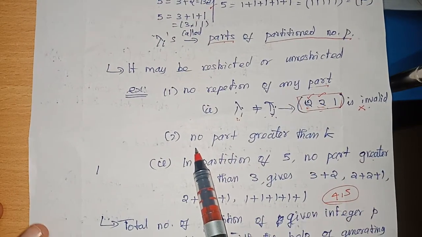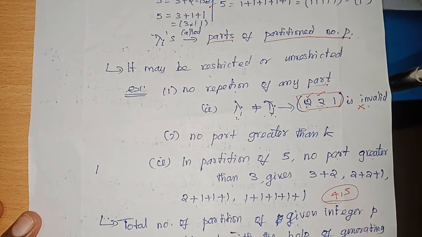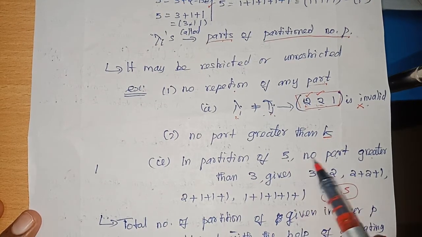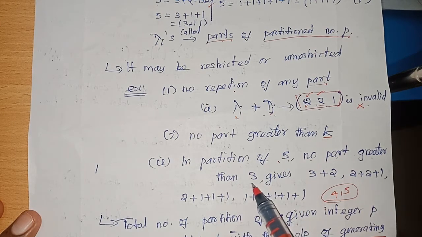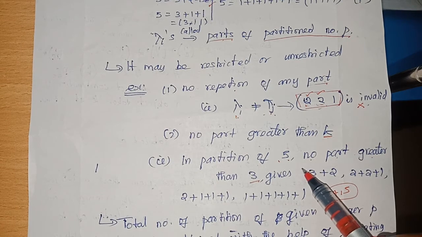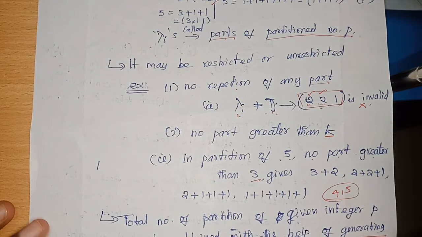Next example: no part greater than k. Suppose I take k to be 3. In a partition of 5, no part greater than 3. I have to select a partition which consists only of parts less than or equal to 3.